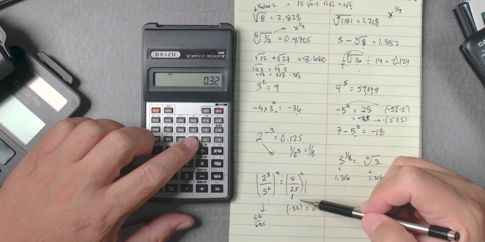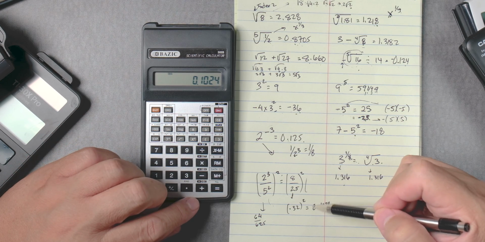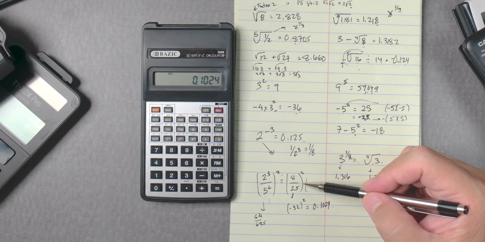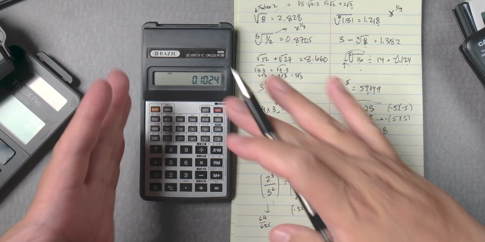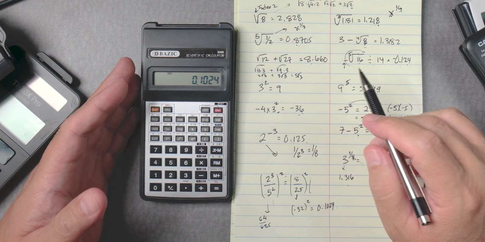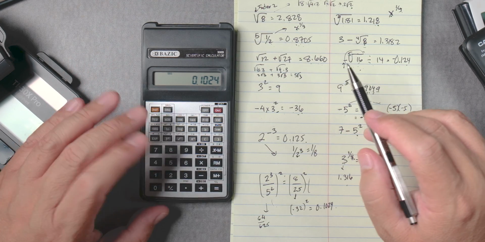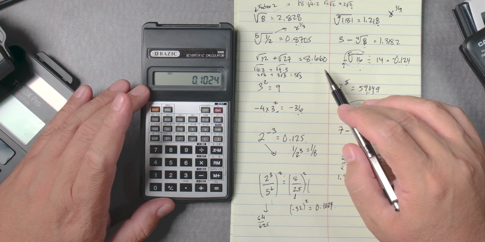Now we need to square it, and then it gives you the answer, 0.1024. So this one you have to do step by step. It's not an algebraic calculator where you can type everything out and then it'll calculate it for you. Okay? So this one takes a lot of effort.